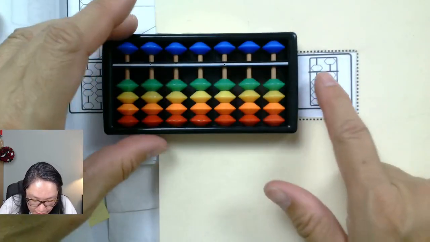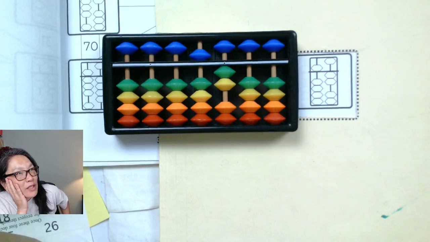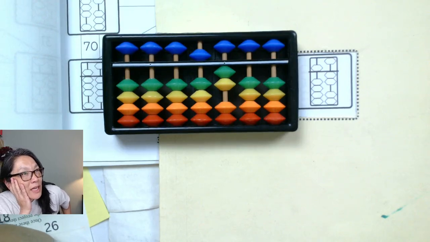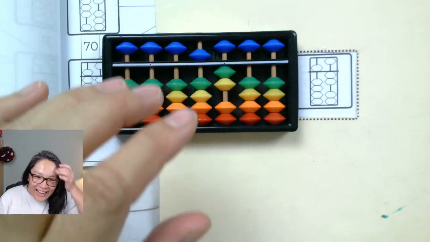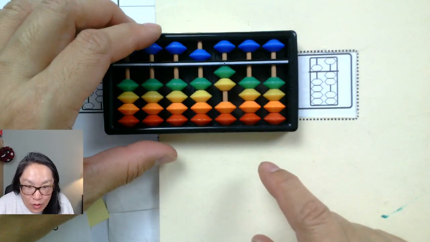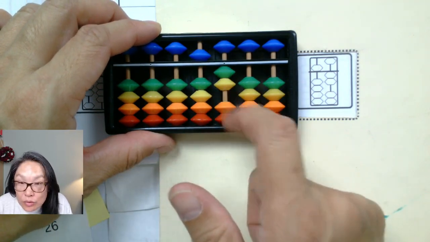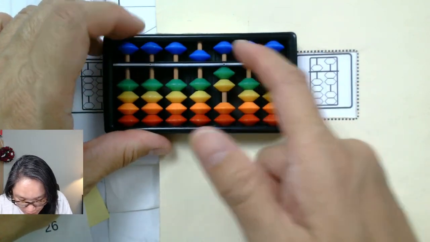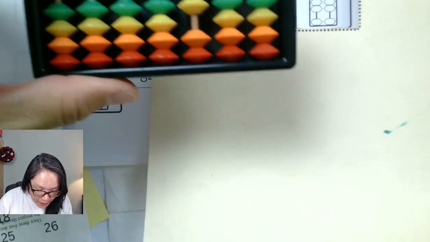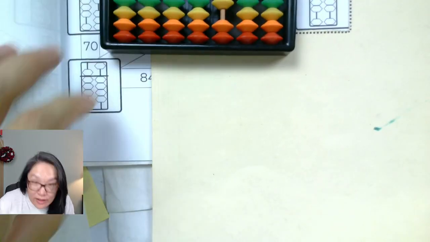We have this number. It's 52 because it's a 5 and a 2. We have to make sure that we don't count the 5. Okay. So we go to 52 and then we're up to here.